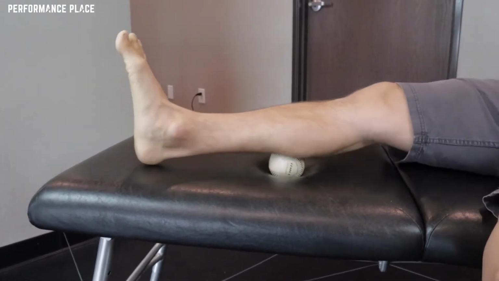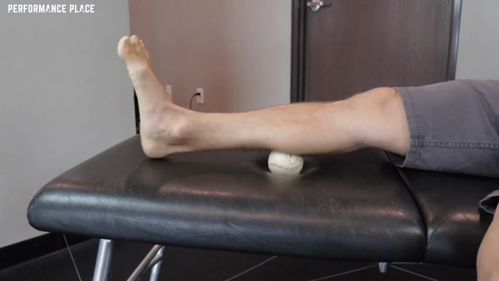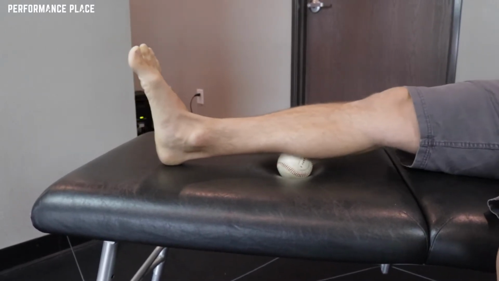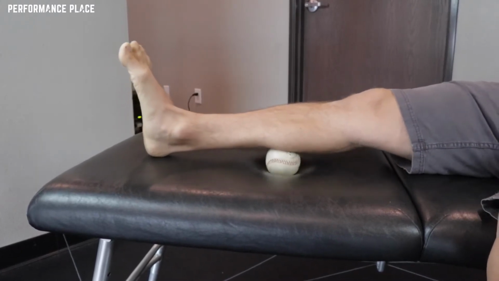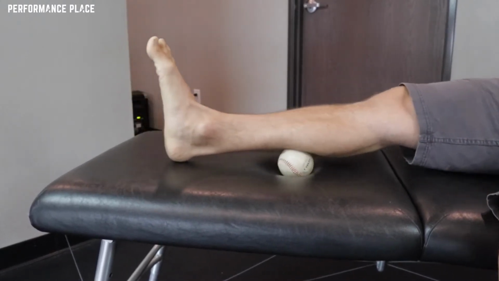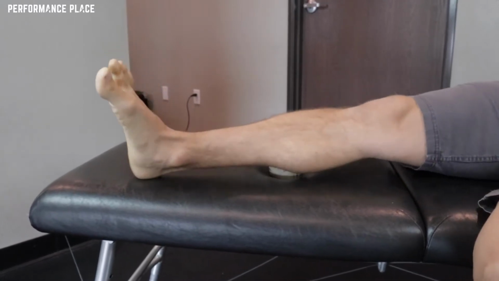And I like to go back and forth just because it's easier than trying to scoop my butt across the table. Okay, if you're at work, maybe find another chair. Or you might have to take a break and do it on the floor.